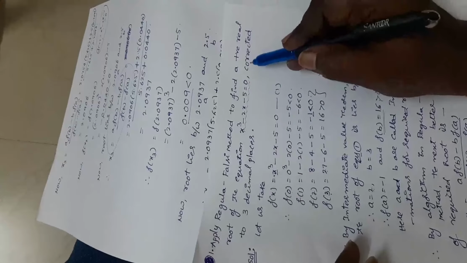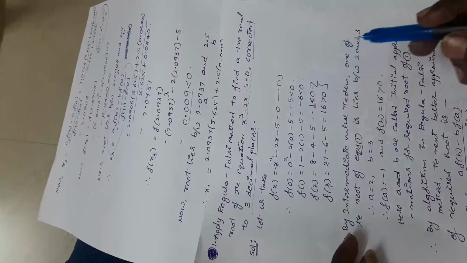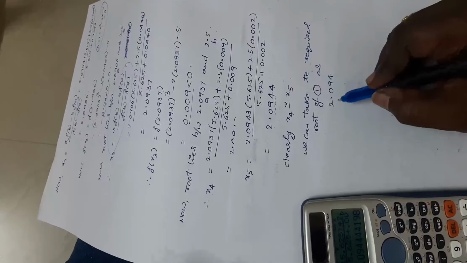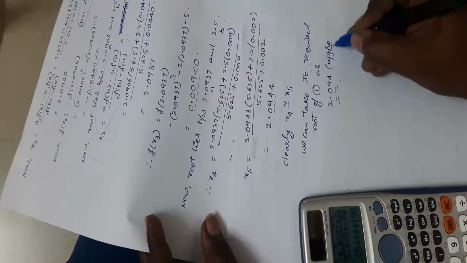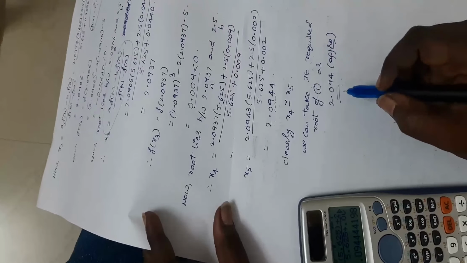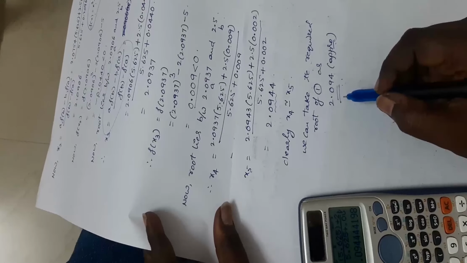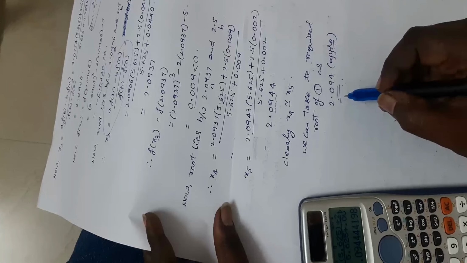We were asked to find the root corrected to 3 decimal places only. That's why we stop the problem here. Don't forget to write in the bracket 'approximately', because this is not the exact root, we are only estimating a root. This is the regula falsi method. I hope you all understand this problem. In the next session I will give another problem. Thank you.